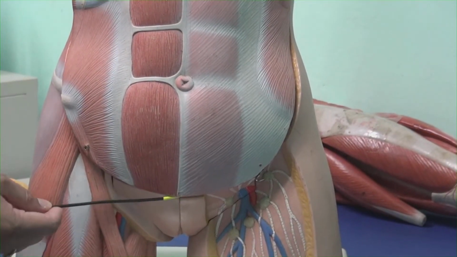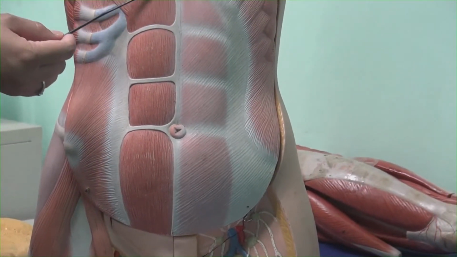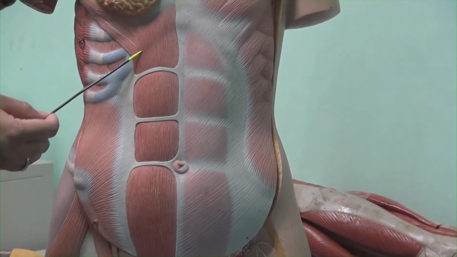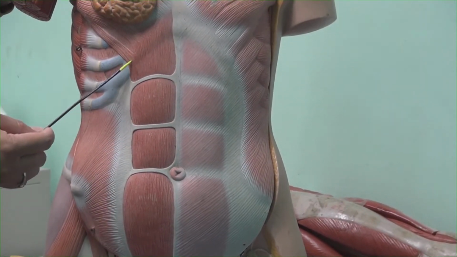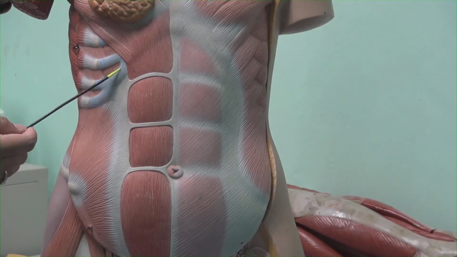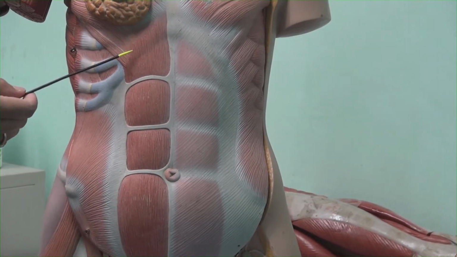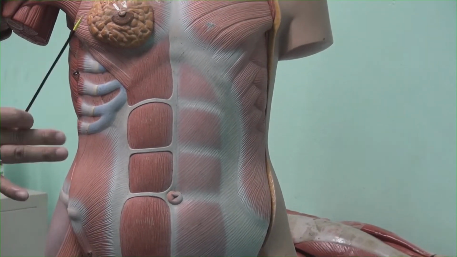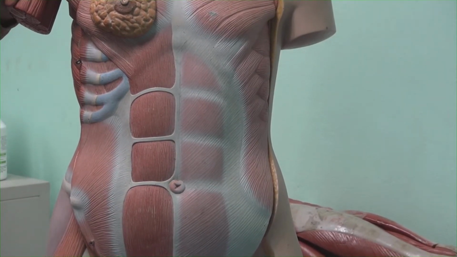The other attachment is here, where it is attached to the manubrium sterni and also the costal cartilages, not the ribs. I don't expect you to remember the attachments and insertions in detail, only the important ones, as I mentioned in my lecture.